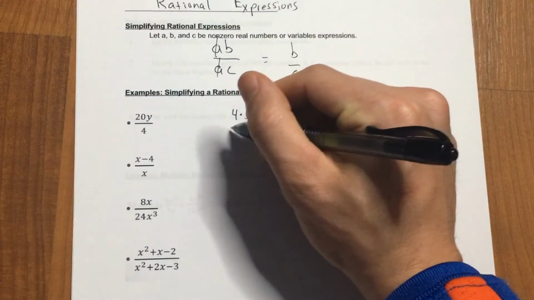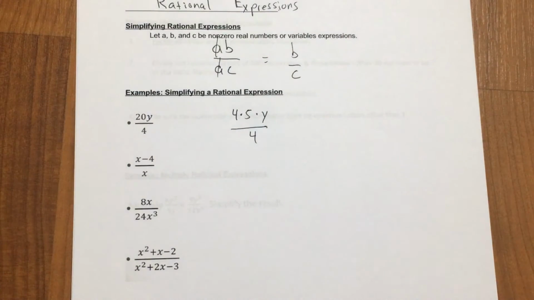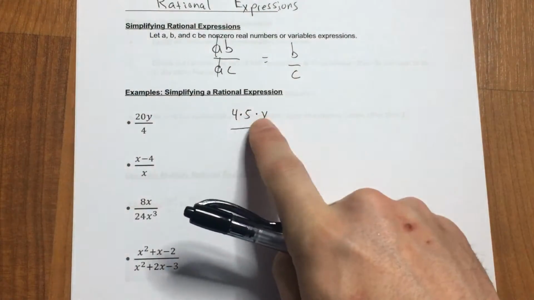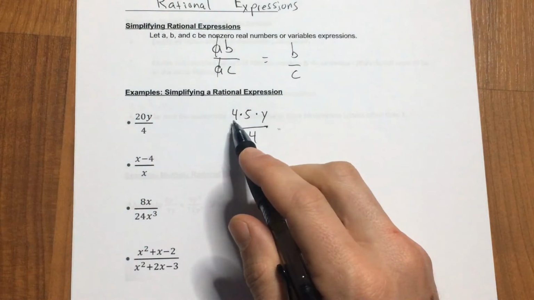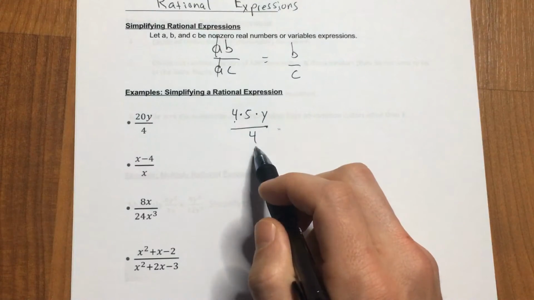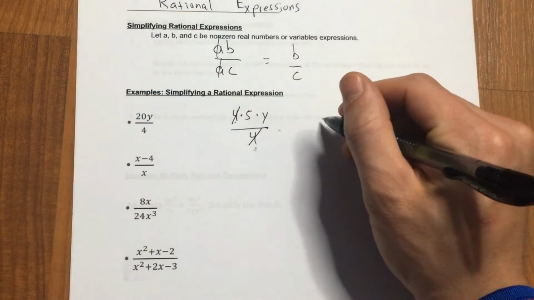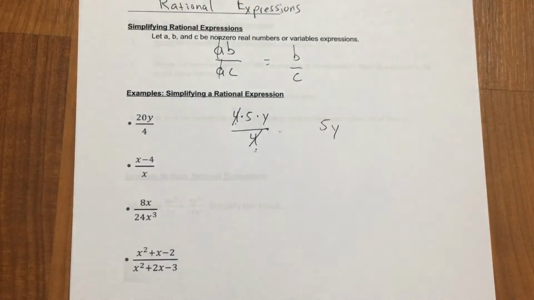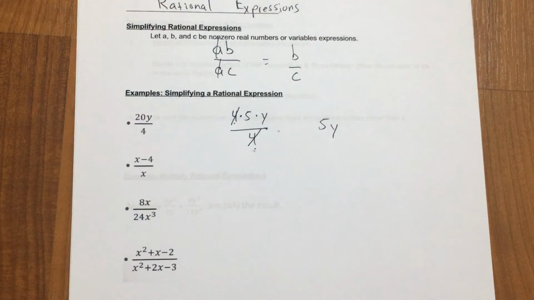So my numerator, I'm going to rewrite as 4 times 5 times y. Okay? It's all attached to multiplication, which we'll mention in a second is very important. Notice we have a 4 on the top and a 4 on the bottom. If I had the same thing top and bottom, we could just cancel them right out. We would get 5y. This is my final answer, 5y, for this first problem.